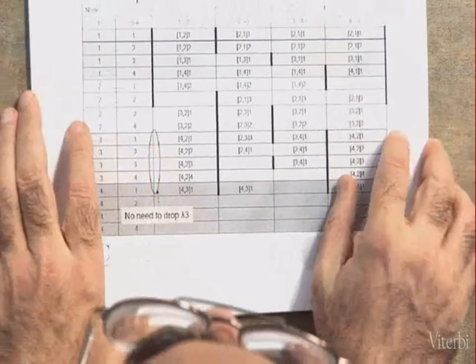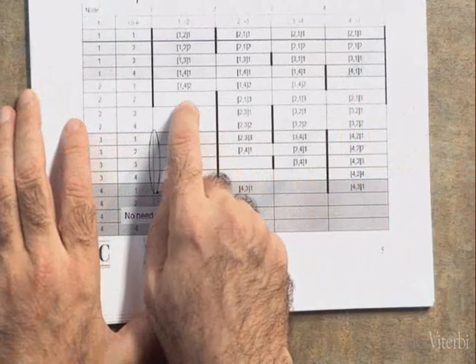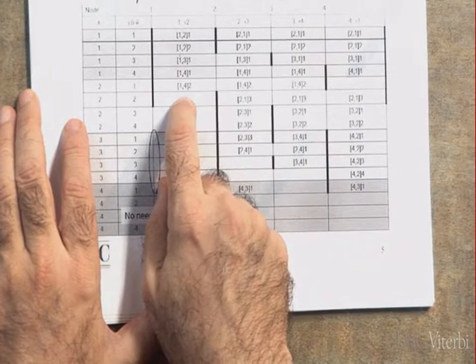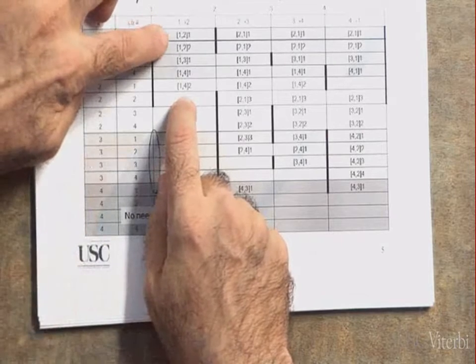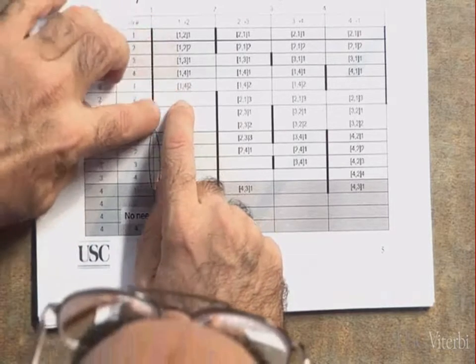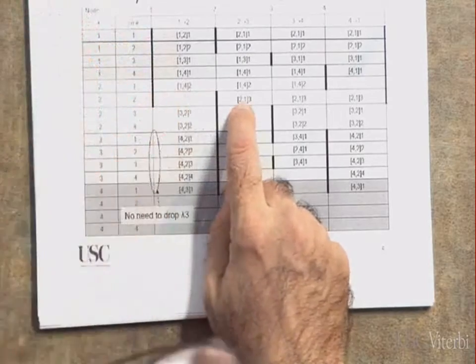Okay, let's see if you continue. Why is this one empty? It's 1 to 2, already what? It's already covered in here. Did you get my point or not? So this one is what? Empty. What is this? 2 to 1.